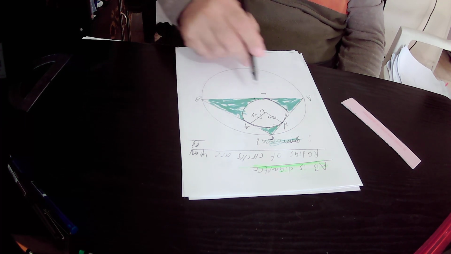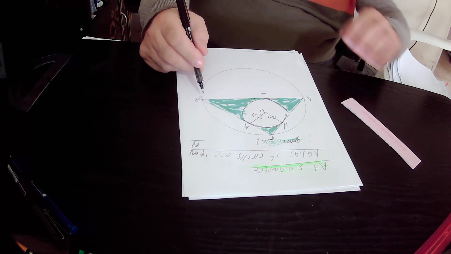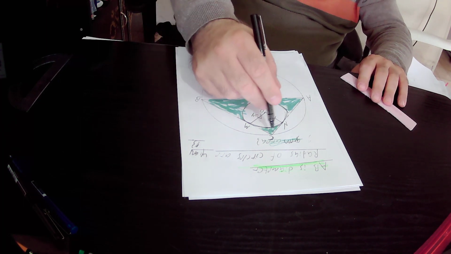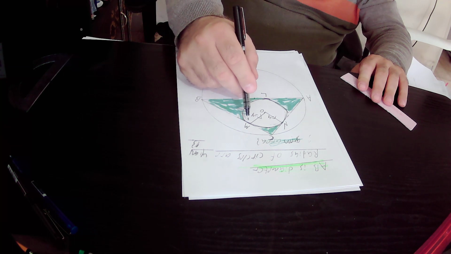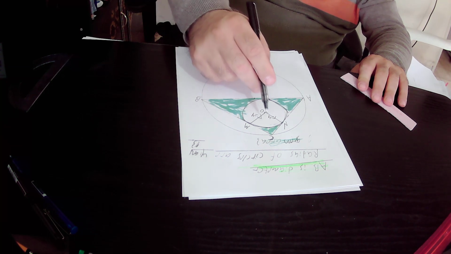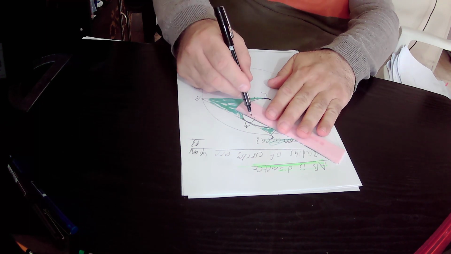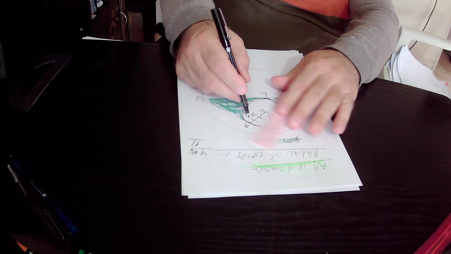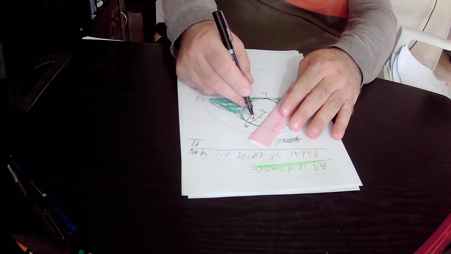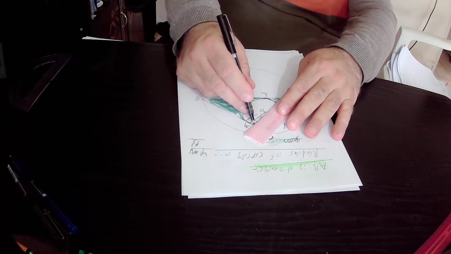And whenever you have a radius drawn to the point of tangency, then tangent CB will be perpendicular to the radius MO. So CB is perpendicular to MO, that is to say this angle equals 90 degrees, and this angle will also equal 90 degrees according to rule number 1.